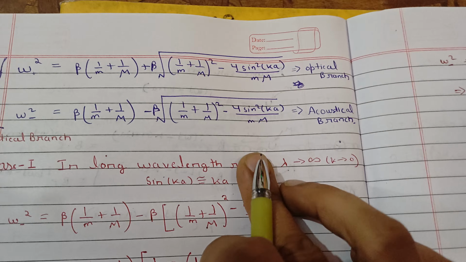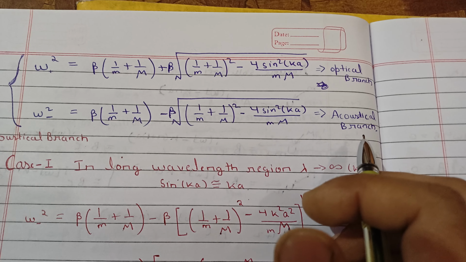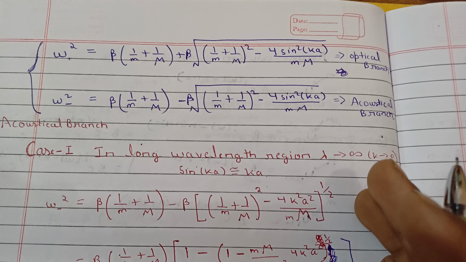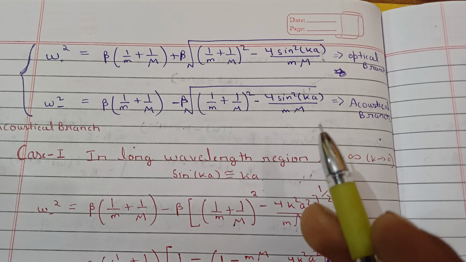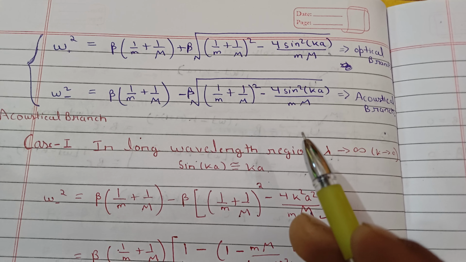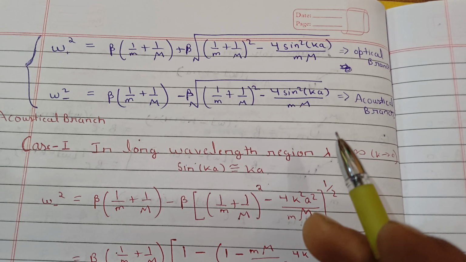And we found these two equations for the frequency of vibration, and we gave them the names optical branch and acoustical branch. We just named them; we don't know what the actual physical meaning of this is. So in today's lecture we're going to study that part. We will know what these equations are and what they refer to in physics.